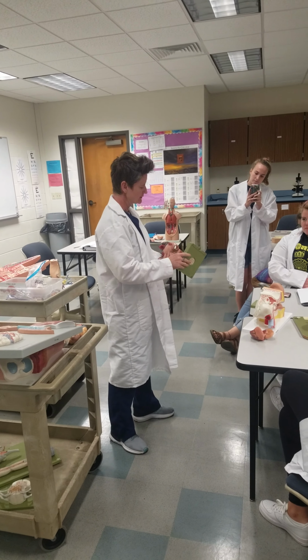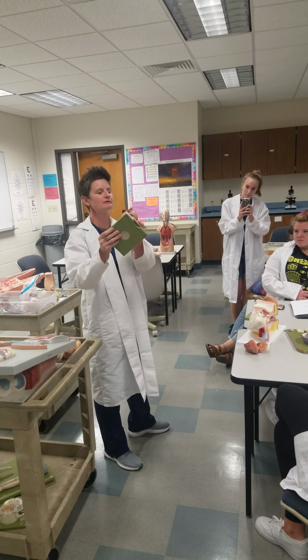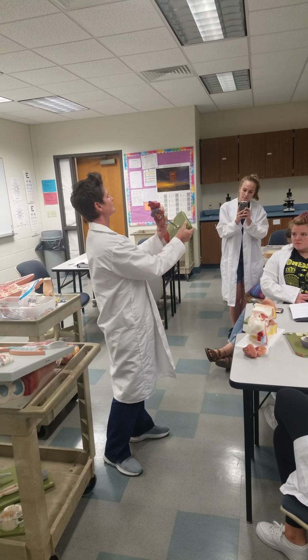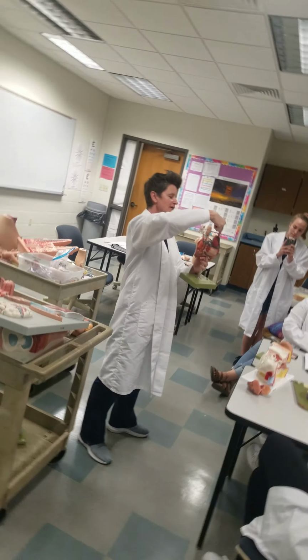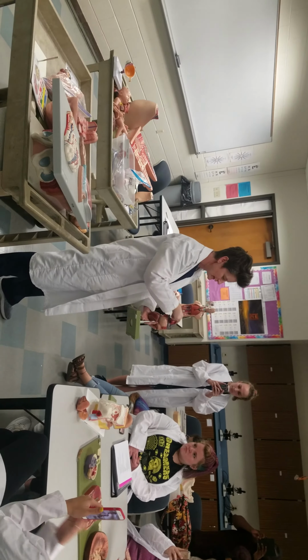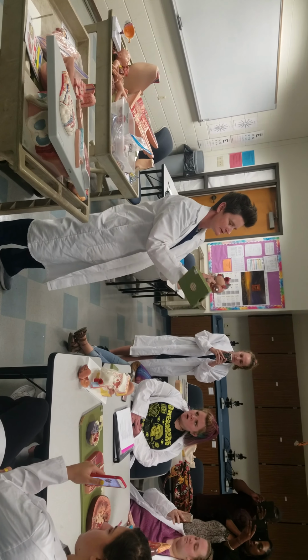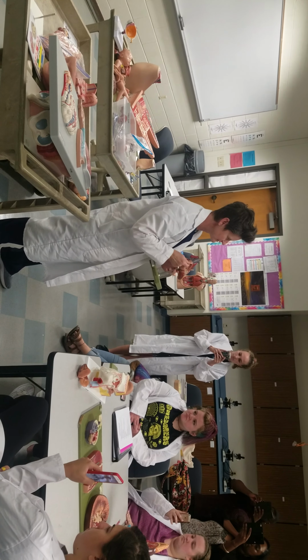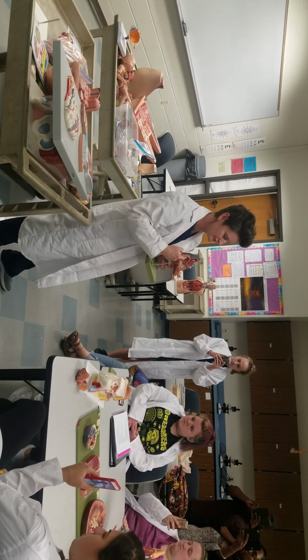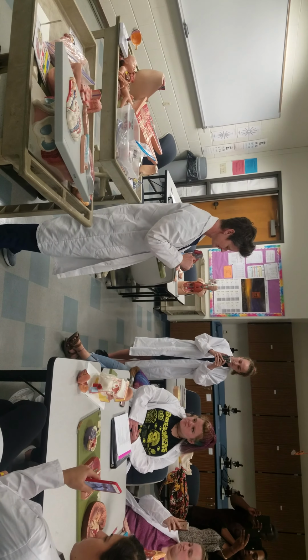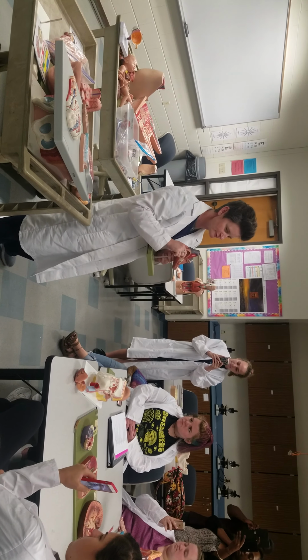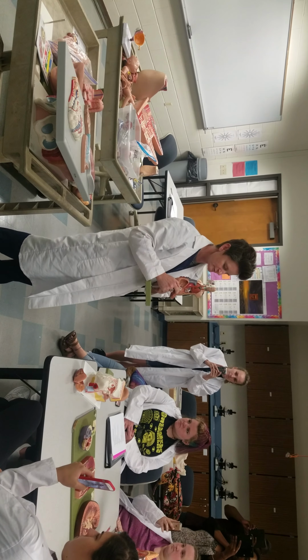Deoxygenated blood flows into the inferior vena cava. Wish I could get that off there. The superior vena cava and the coronary sinus empty into the right atria. Atria receive. It will then drop down the tricuspid valve into the right ventricle.